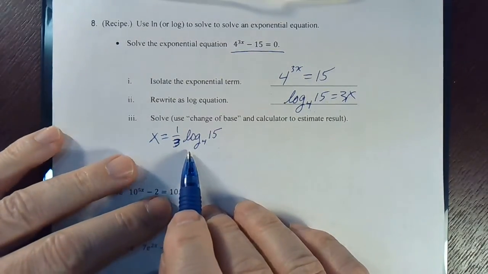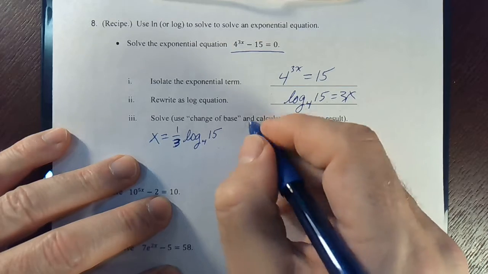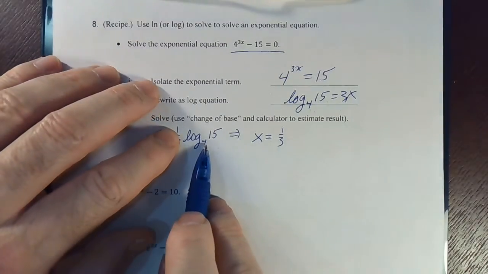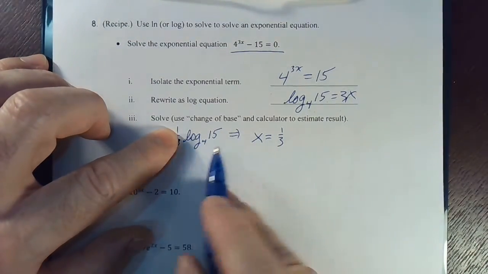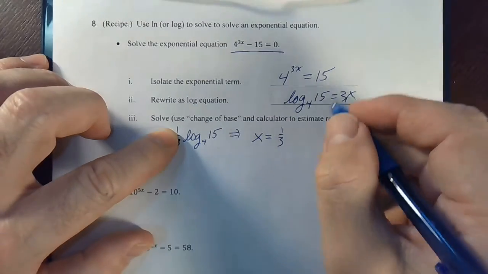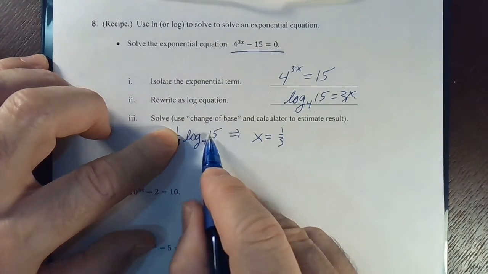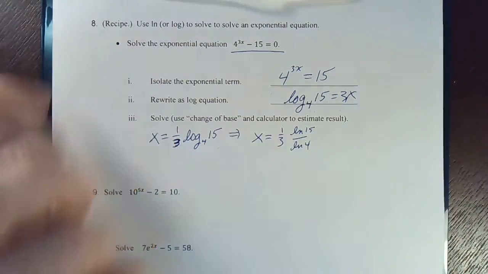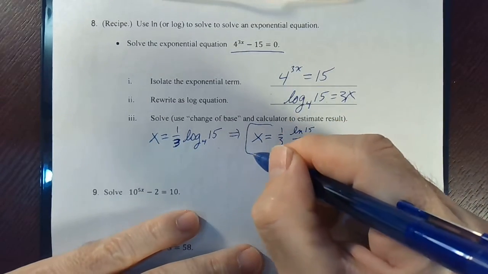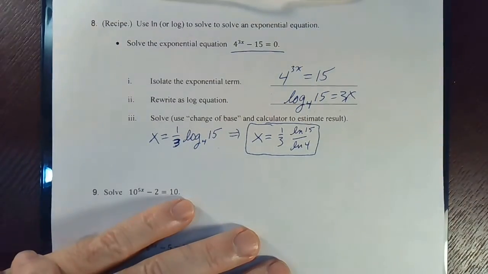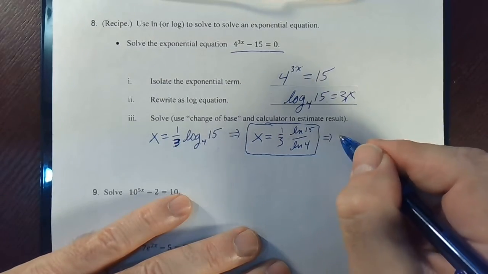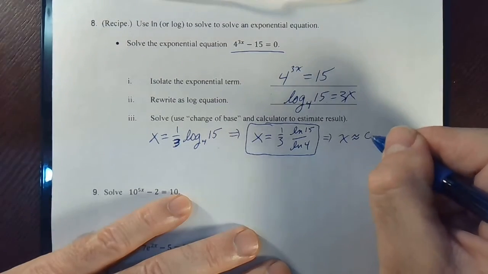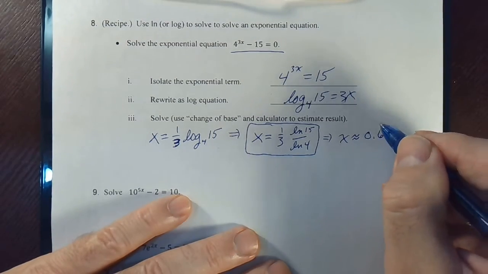And if we plug this into the calculator, well, first, let's use the change of base property. 1/3 comes out front, and you can use either base 10 log or the natural log. I'll write it down as natural log. Remember, it's ln 15 over ln 4. All right, so this is the exact answer. And if you plug this into a calculator, you get x, and I'll use the squiggly equals for approximately equal to 0.651.